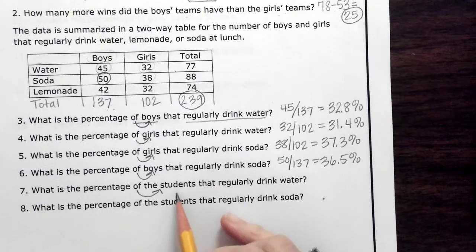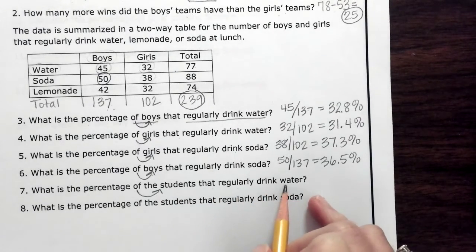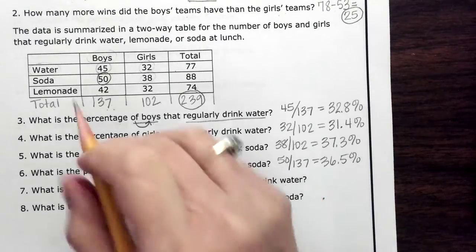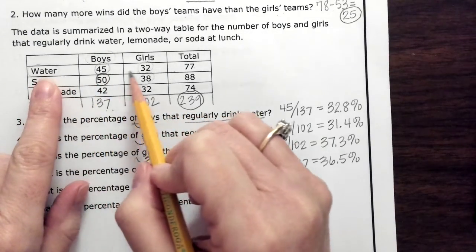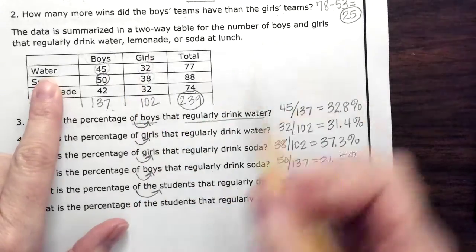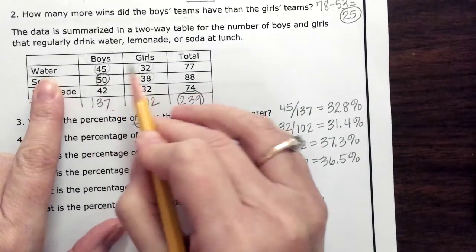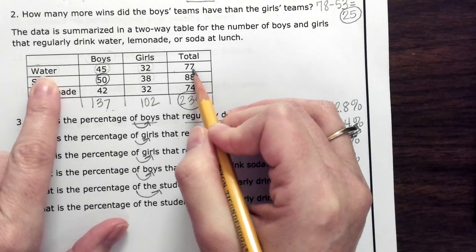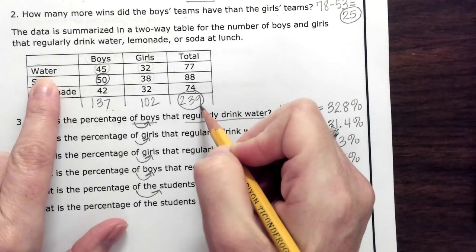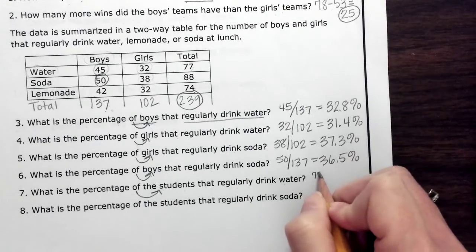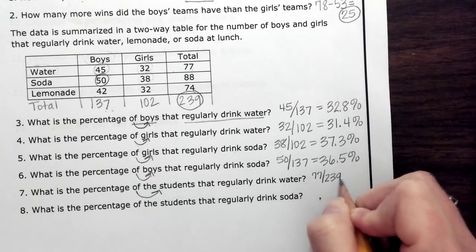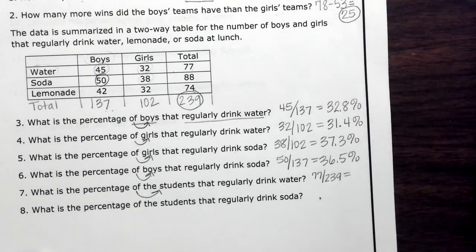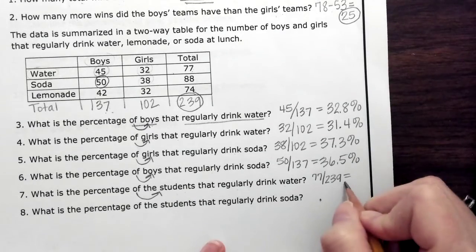And we want to know students that regularly drink water. Well, the number of students that regularly drink water would be boys and girls combined, because students could be a boy or a girl. That would be 77 kids. 77 students regularly drink water out of a total students of 239. So 77 divided by 239. And that is 32.2%.